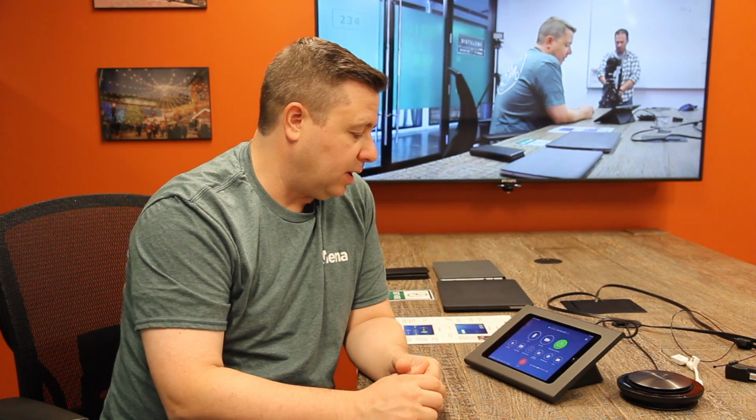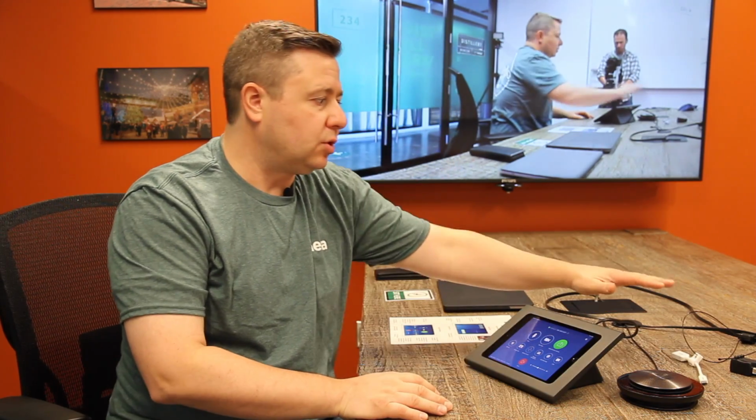Okay, so now that you're in a conference, here are some controls that you should be aware of. First thing, most important thing, is if you're using the console for your meeting, do not use these cables in any way, shape, or form. These are two different functionalities of the room.